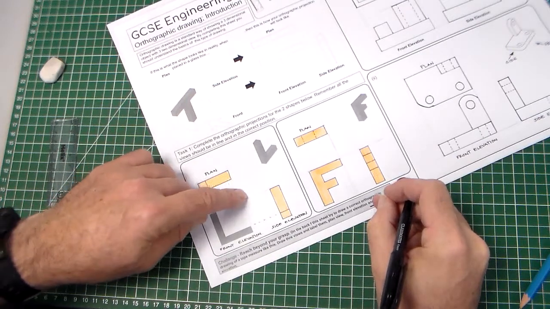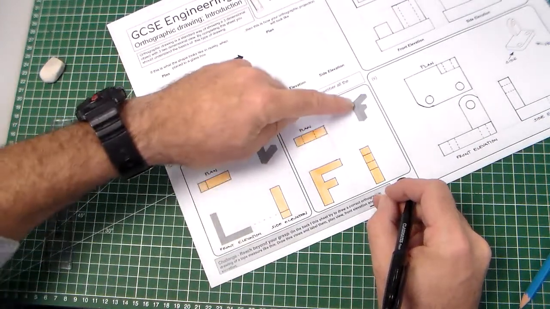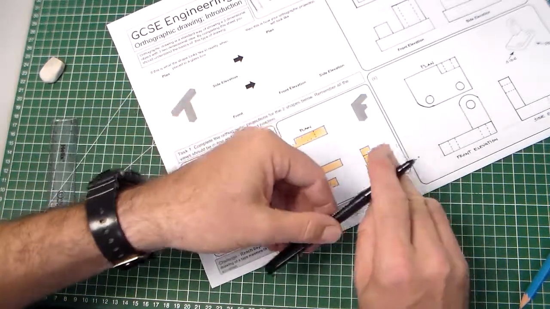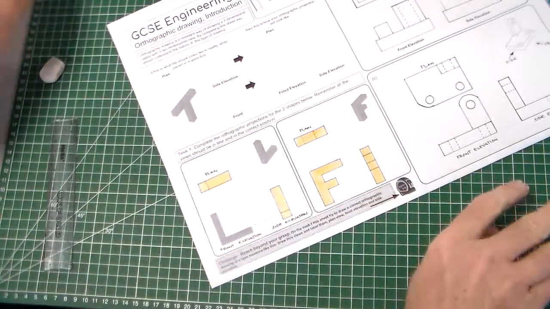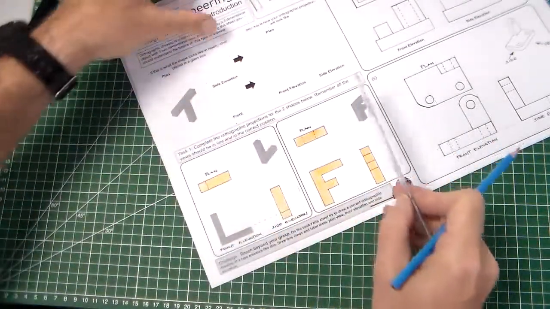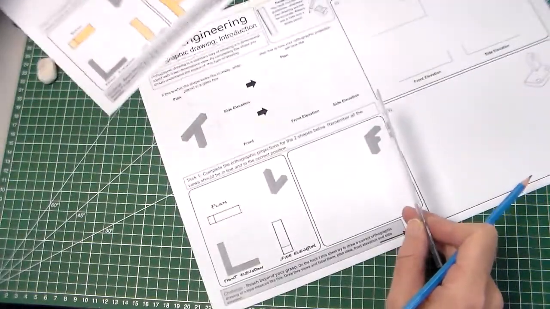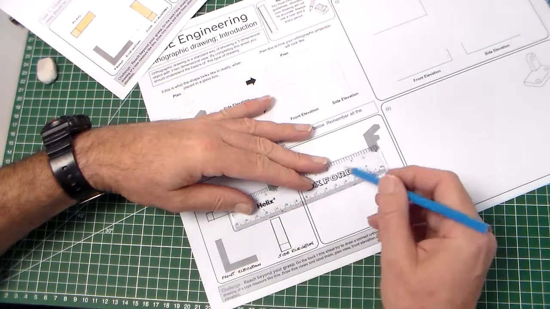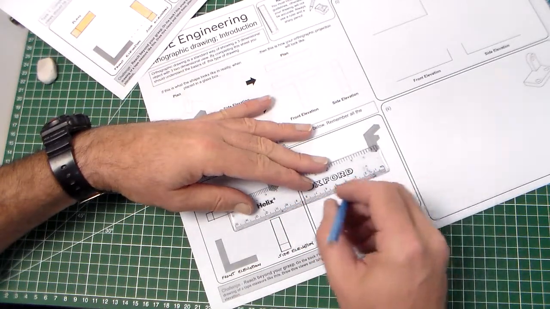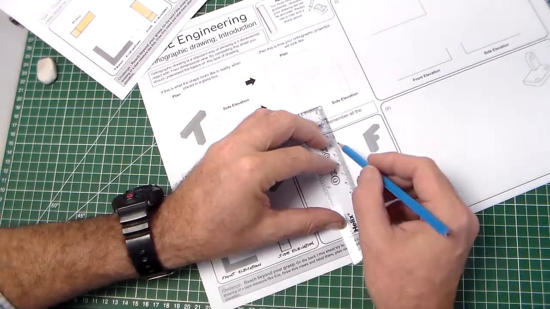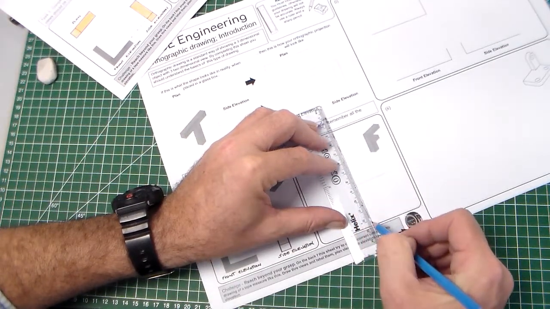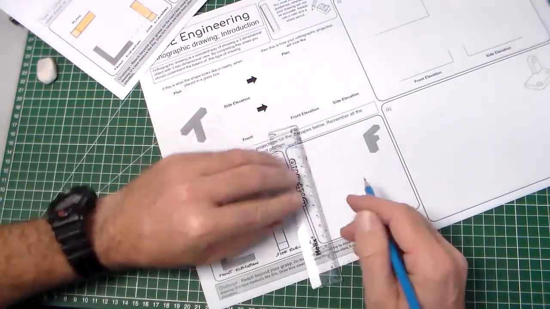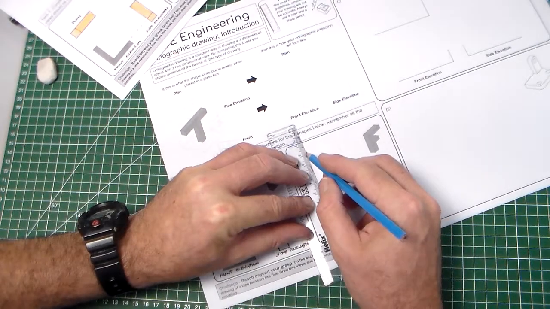Once you've completed that one, there's the letter F here. The letter F, we don't have construction lines, so the first thing we need to do there is add these construction lines. What I'm going to do is take the line from here on this side of the drawing and just take it across. And then I pick the width of my letter here.